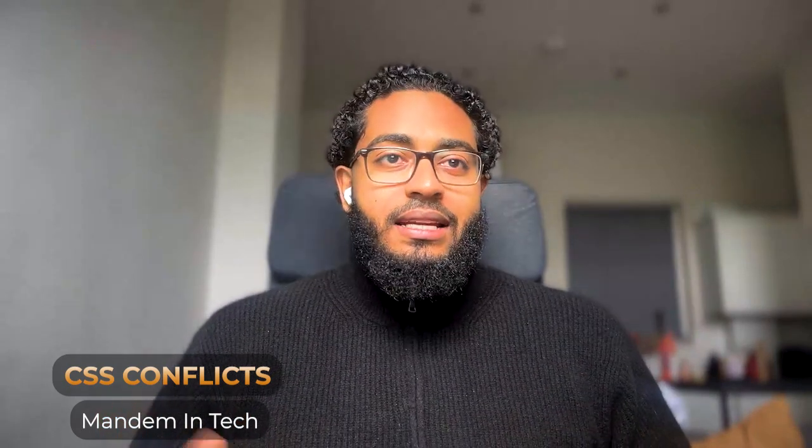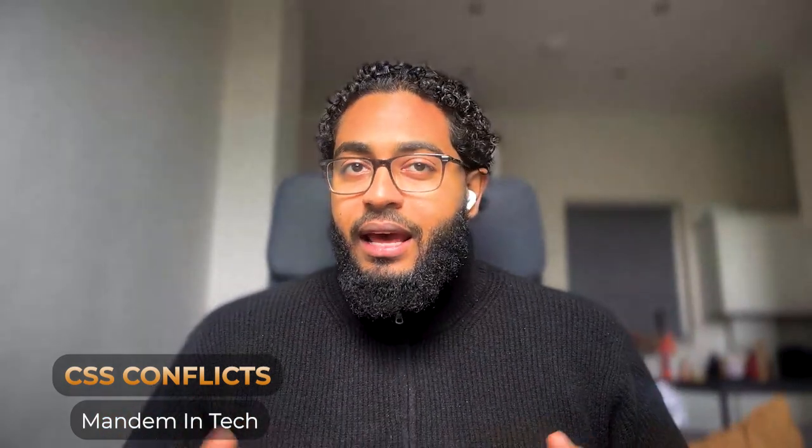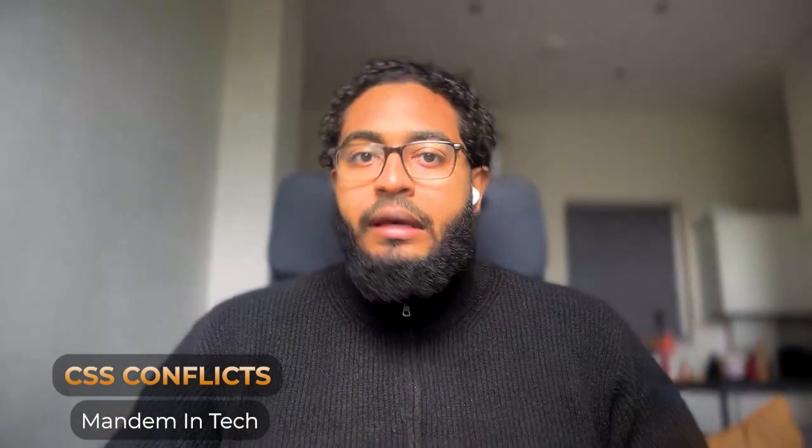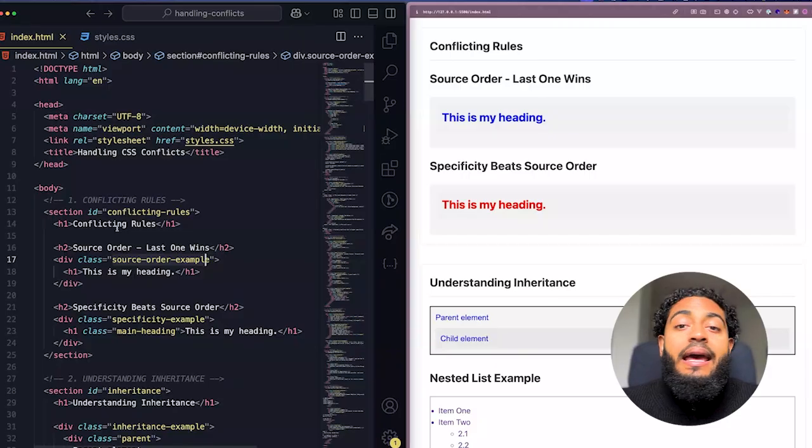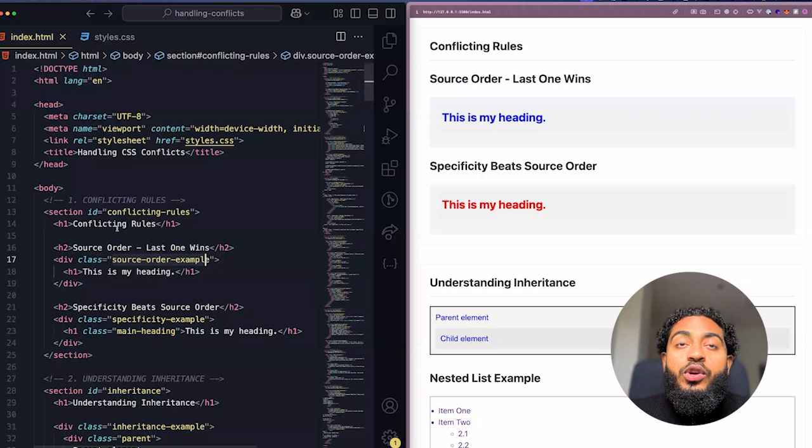Now, you see that C in CSS? It stands for cascading. And understanding that cascade is going to save you hours of debugging and hair pulling when your styles aren't doing what you want. Now let's get into it. All right, CSS stands for cascading style sheets, and that first word is very important. Let me show you what happens when rules fight each other.